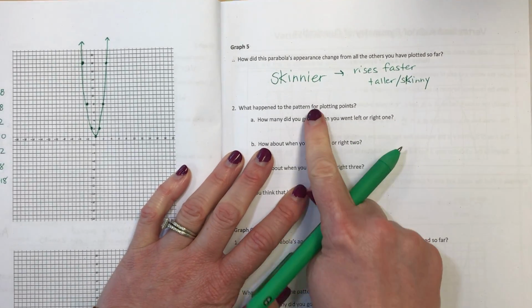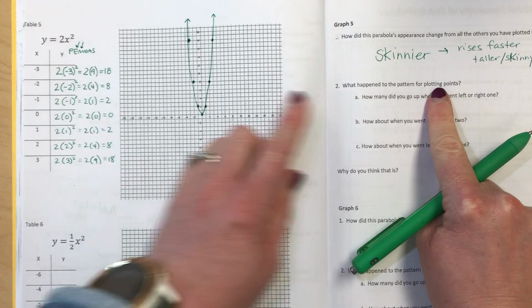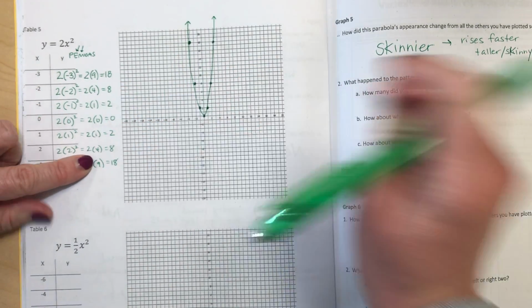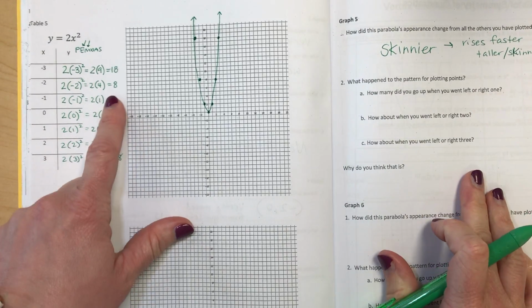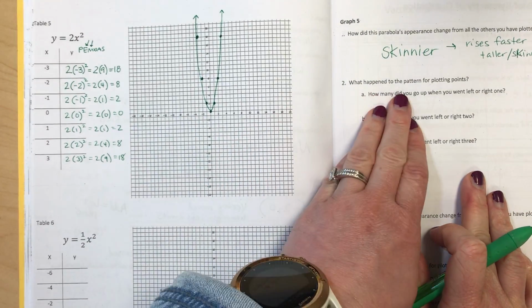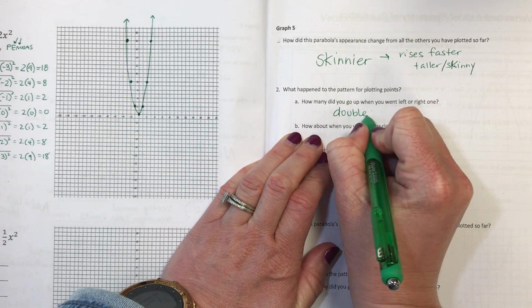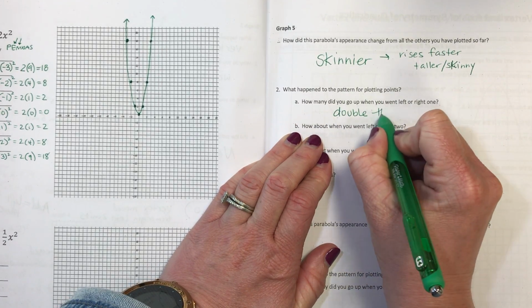And then what happened to the pattern for plotting the points? So notice how I did see that 9, 4, 1, 0, 1, 4, 9 happening, but then we doubled it. And so I want to talk about that over here. So we went double the normal amount.